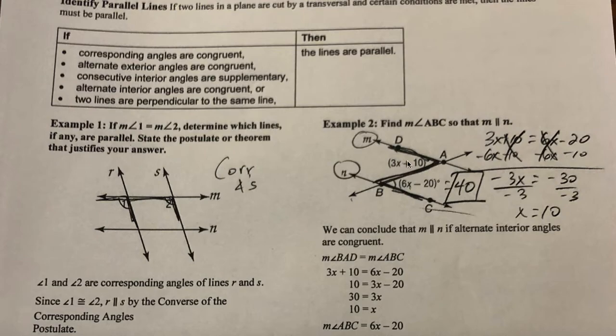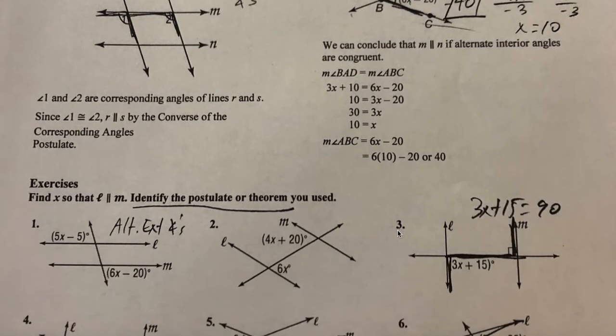Now we got to make sure we answer the question. It said find the measure of angle ABC. Well, right here, 10 is not the measure of angle ABC. I'm going to plug 10 in for x. 6 times 10 is 60. 60 minus 20 is 40. That's how we get that.